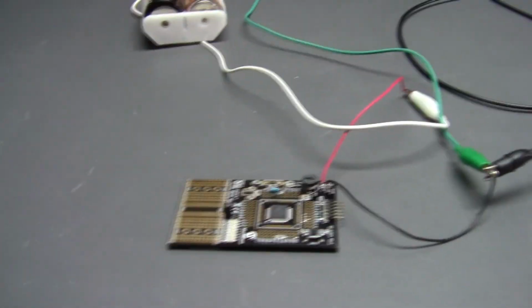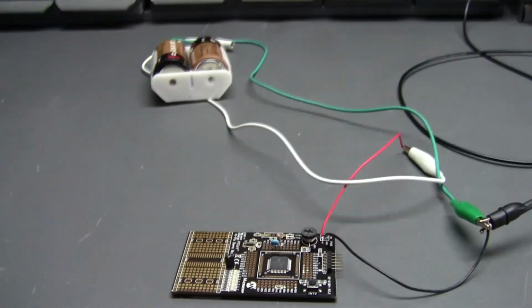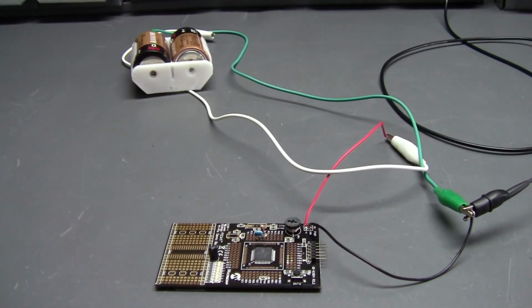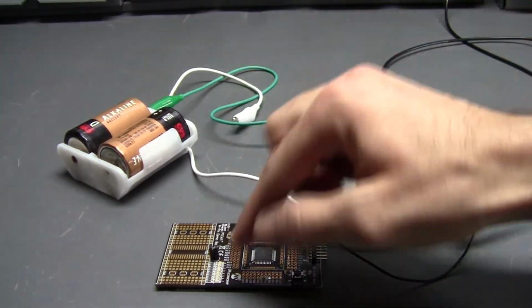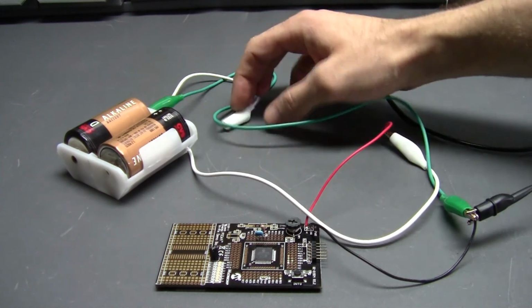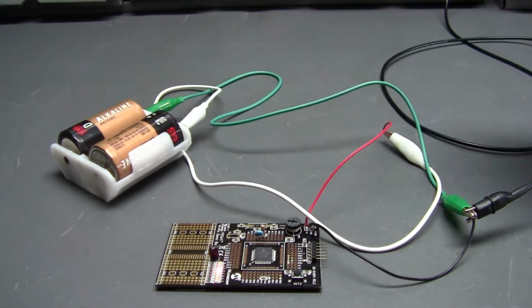As you can see, I just have it set up to two D batteries, and I just plug it in, and you'll see these LEDs start going back and forth. And there you go, just chasing each other back and forth.